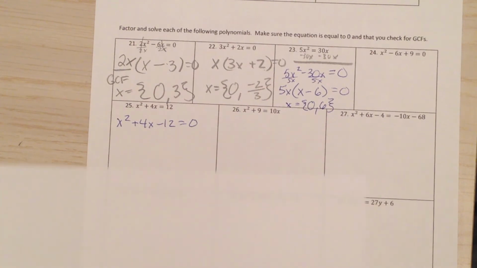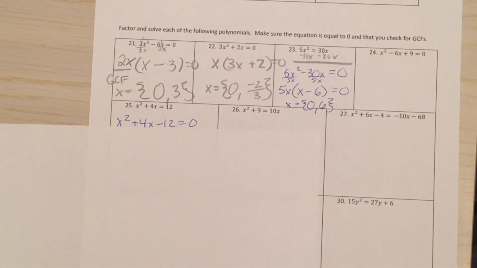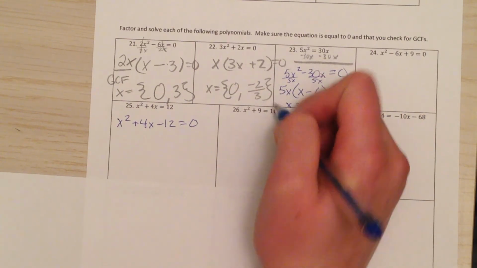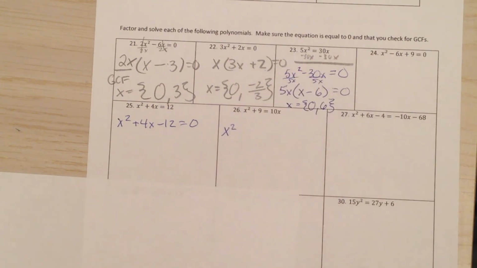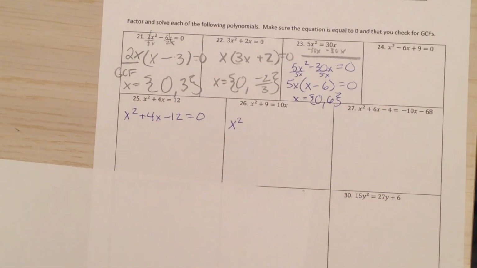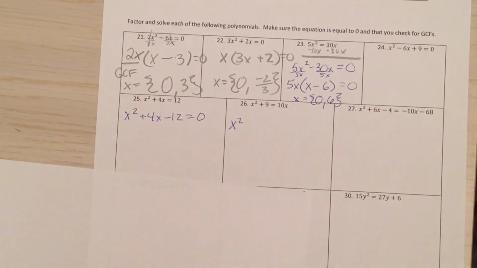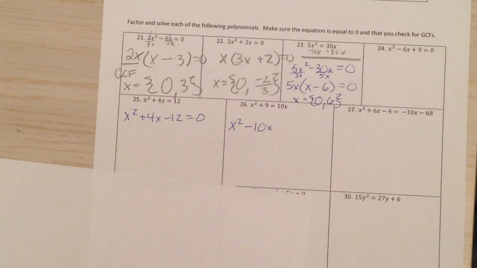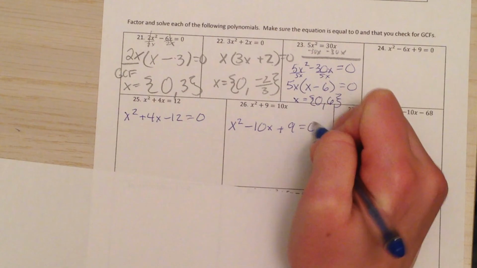Let's look at number 26. Once again, that's not solved for 0 yet. So I'm going to subtract that 10x. Be careful where you put it though. Remember, it should say x squared, then your x, then your number. So when I subtract this 10x, I'm actually going to put it right after my x squared, and then say +9.